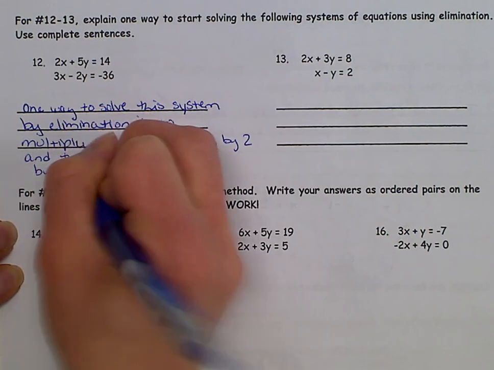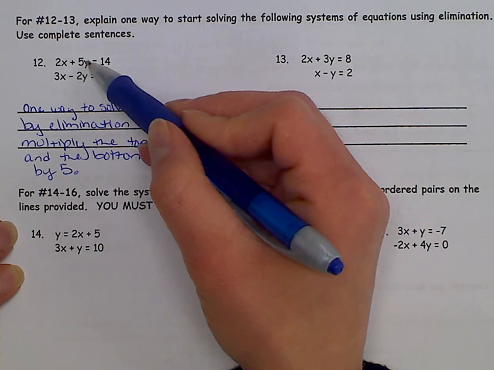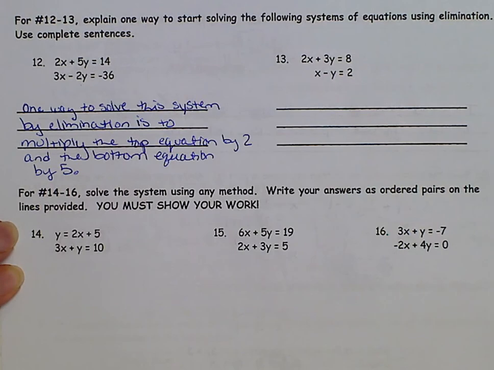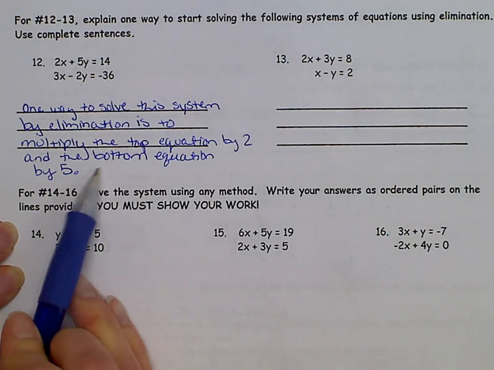This way, I would get a 10y and a negative 10y. And again, there are multiple answers that you can give here.